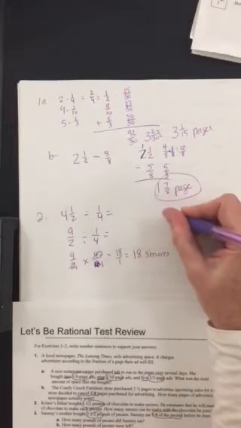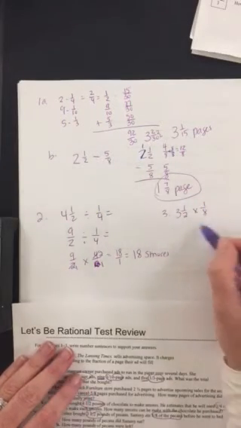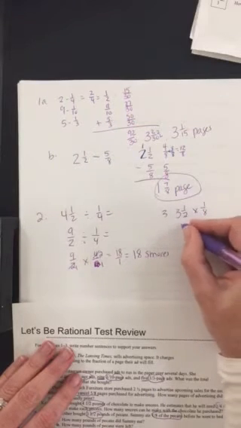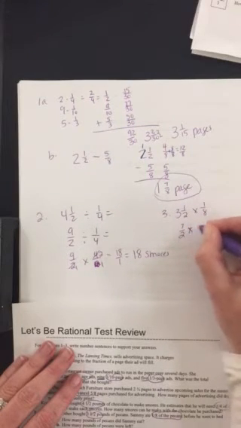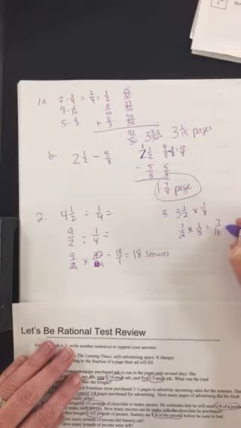So I'm going to multiply 3.5 times 1/8. Again, when I multiply fractions, I have to change this to an improper fraction. 7 times 1 is 7, 2 times 8 is 16, so he ate 7/16 of a pound.